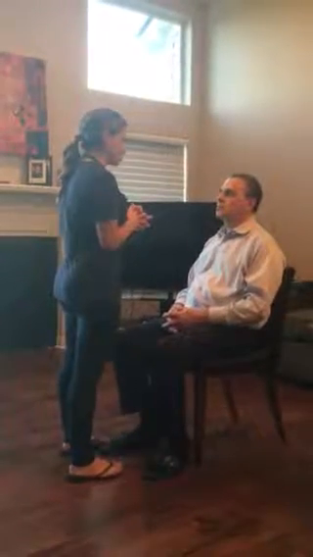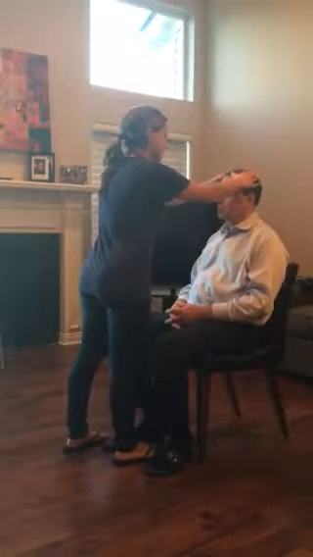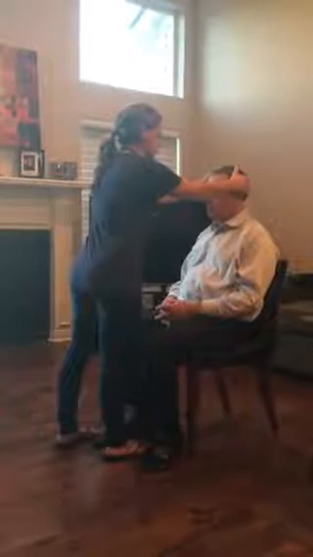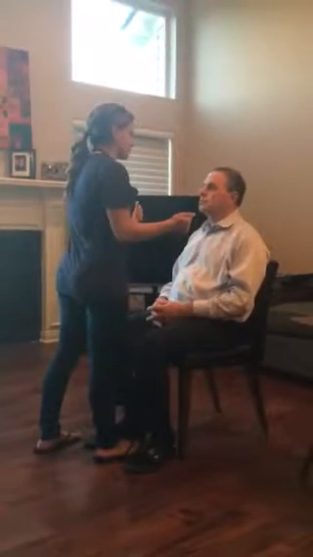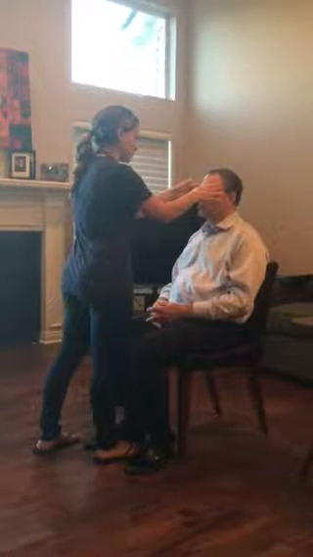It is symmetrical, there's no rash or lesions. I'm going to palpate for any bumps, tenderness, any induration, which is good. I'm going to palpate the temporal arteries.